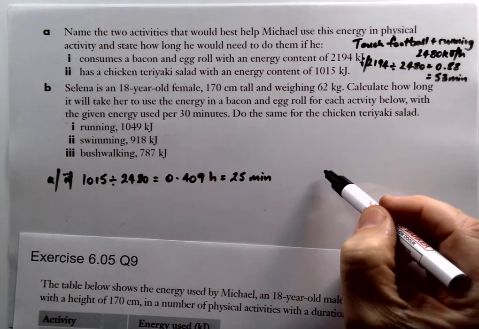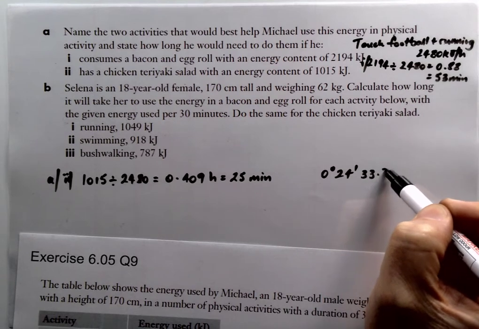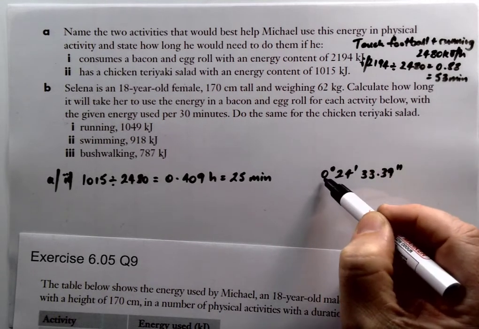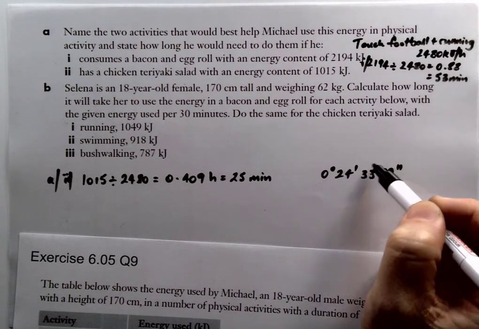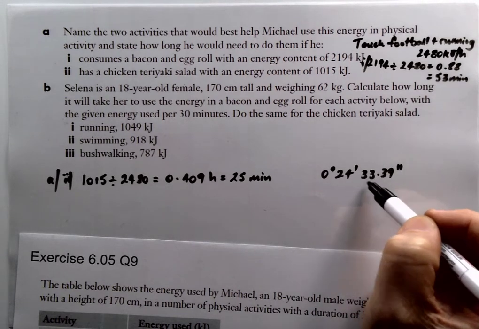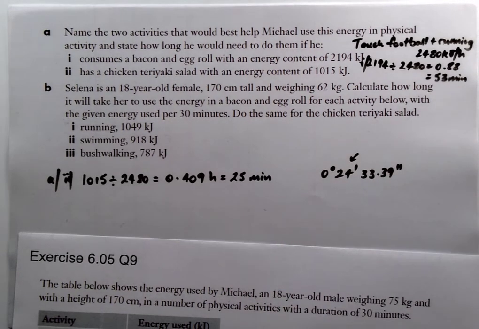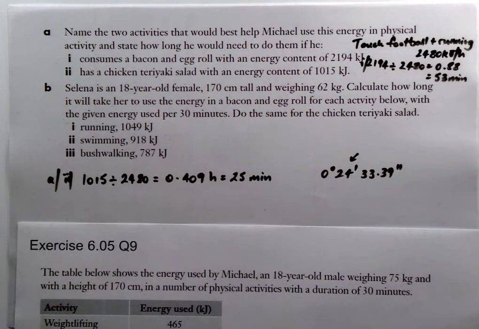So what's happened there is your calculator has shown this. You've got 0 hours, 24 minutes and 33.39 seconds. Because this is over 30 seconds, we need to increase this by 1 to get that value of 25 minutes.